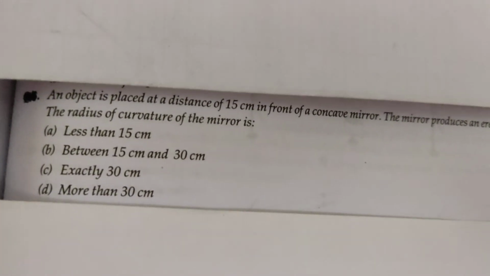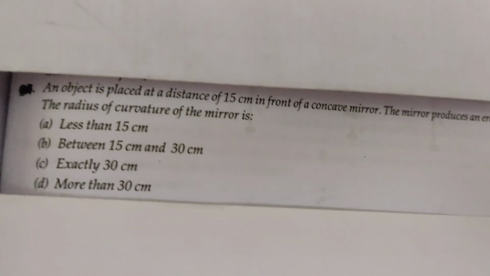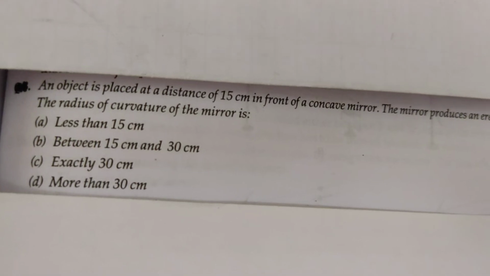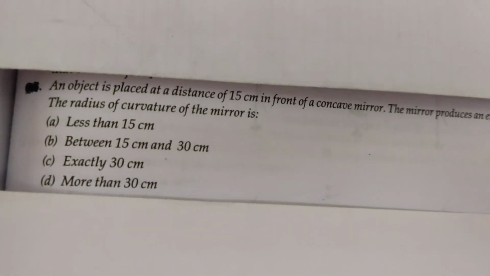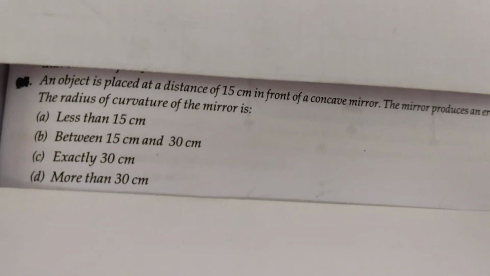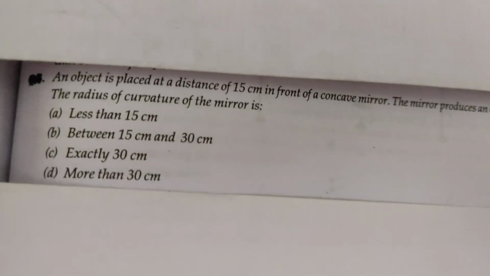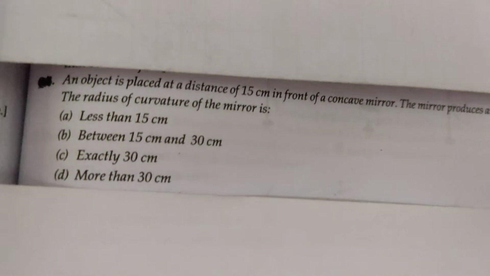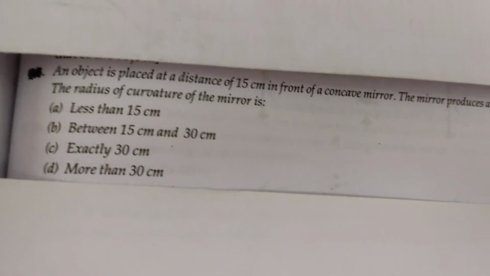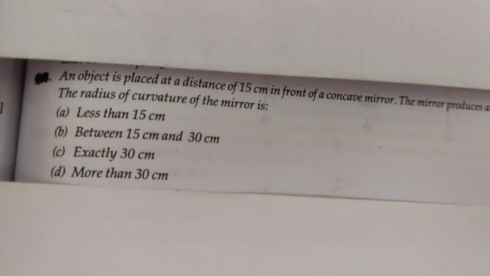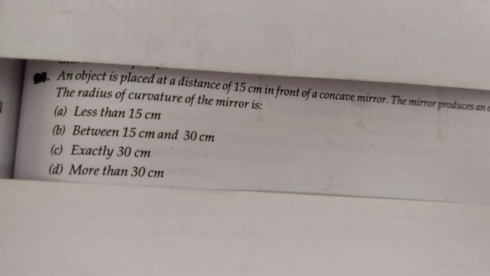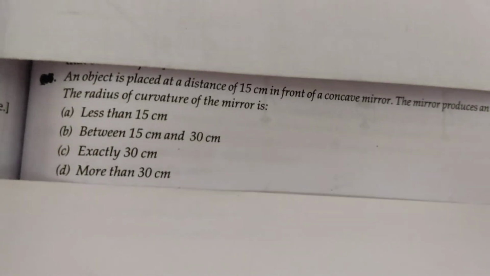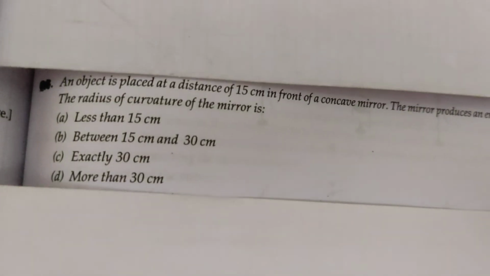It means at a distance less than focal length. So 15 centimeter is less than focal length, or we can say focal length is more than 15 centimeter. And we know radius of curvature is twice the focal length. So if F is more than 15 centimeter, radius of curvature should be double this, we can say more than 30 centimeter. So D is the correct option.